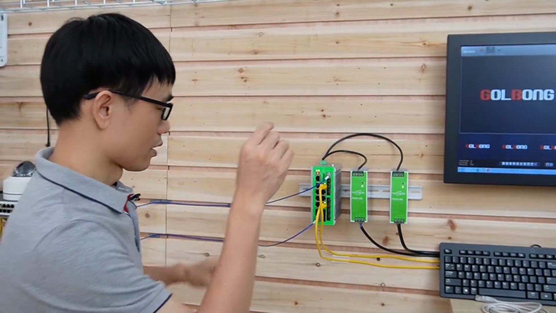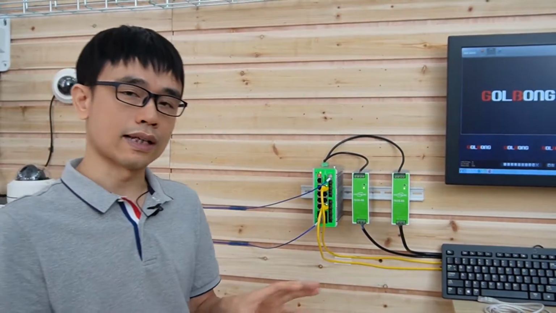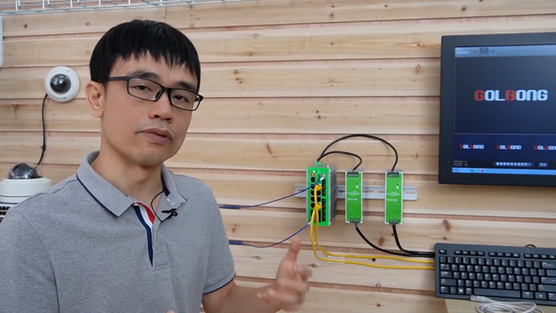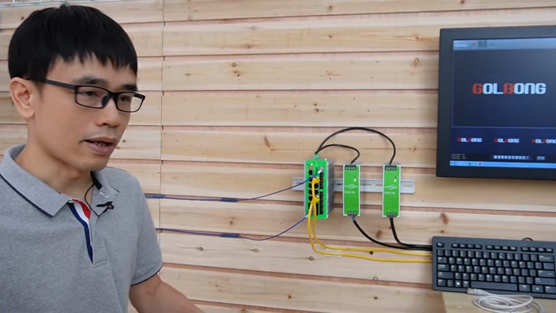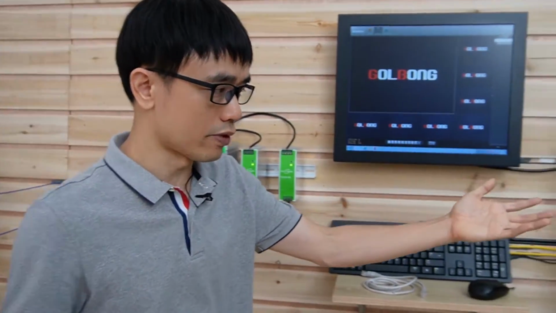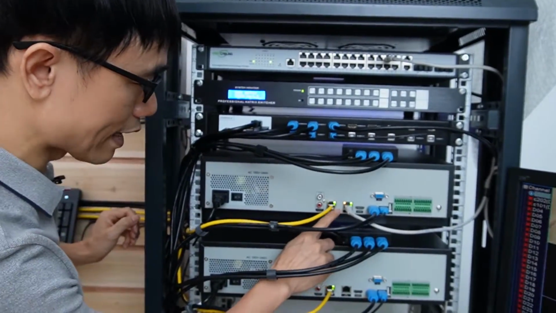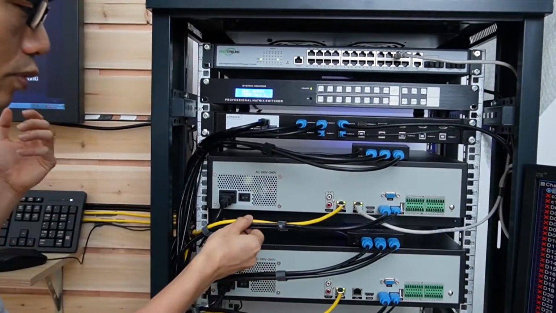Then we need to log into this industrial network switch and send some commands and just remove the VLAN. So that port will see all the cameras in the network. This is one way, but I'm going to show you another way. It's more simple. Now let's move to the network video recorder.